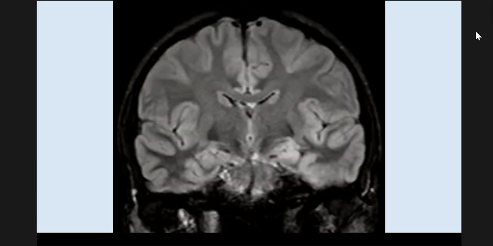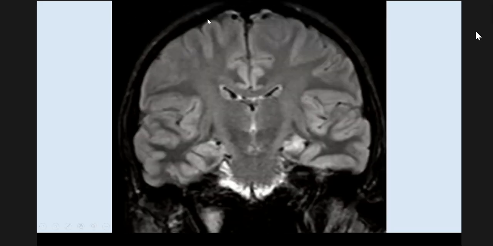So if you have noticed any abnormality, please type in your chat box. Left temporal region, left temporal hyperintensity, left MTS, amygdala signal.